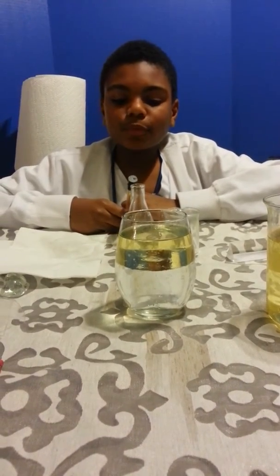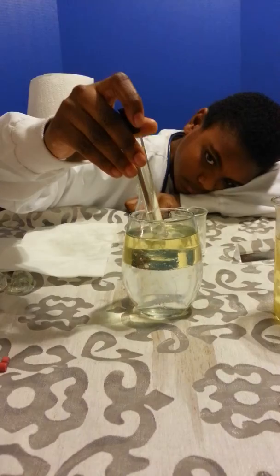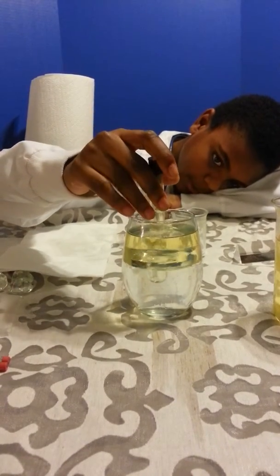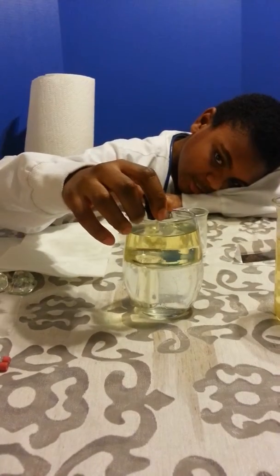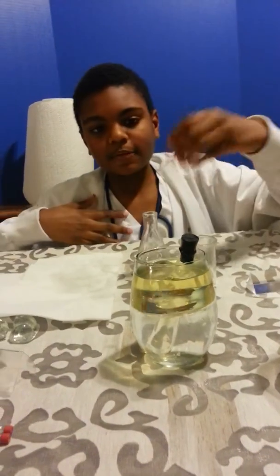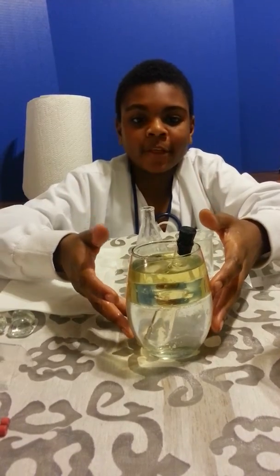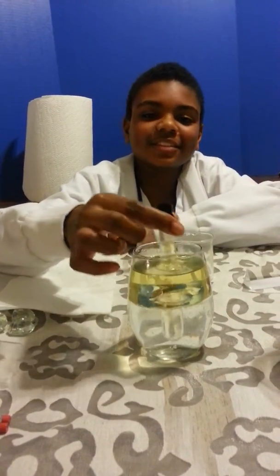Let's see what happens if we try oil and water in the same container. You don't see it. There we go. So if you look at this change, you see visible, invisible, visible. That's crazy, isn't it?